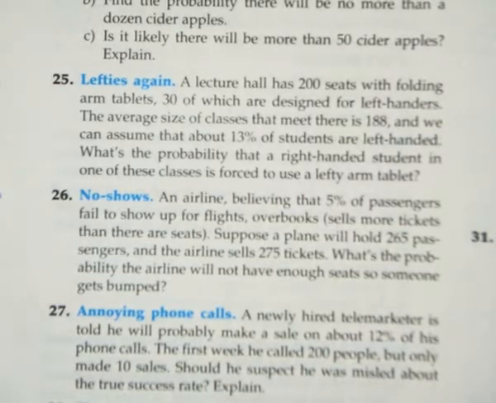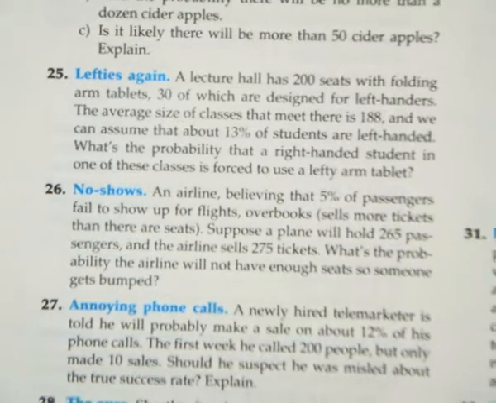Alright, so problem 25. We have a lecture hall that has 200 seats with folding arm tablets, 30 of which are designed for left-handers. The average size of the class there is 188. We can assume that about 13% of students are left-handed. What's the probability of a right-handed student in one of these classes being forced to use a lefty arm tablet? Okay.